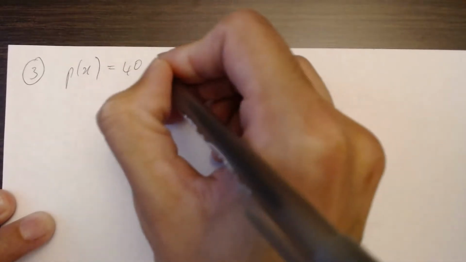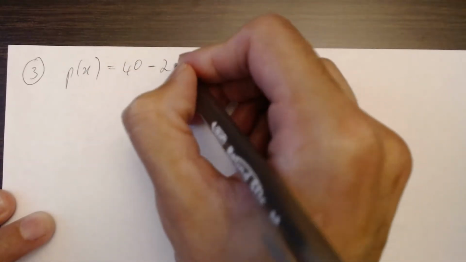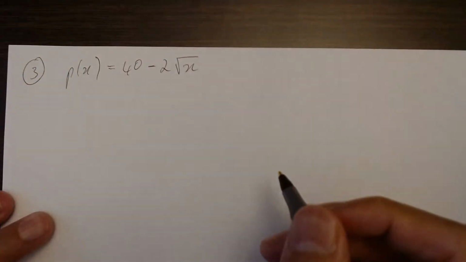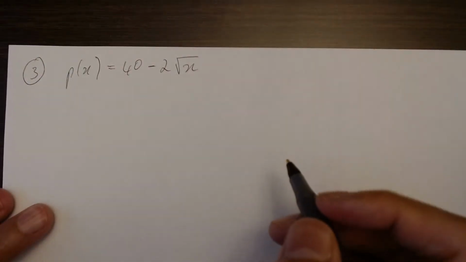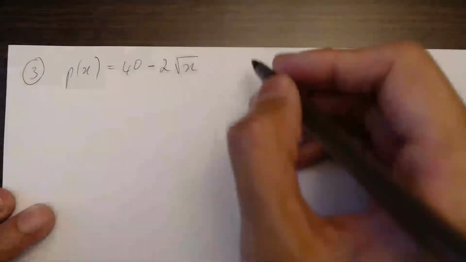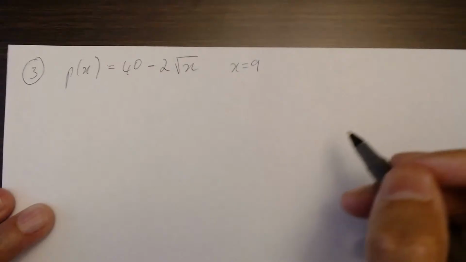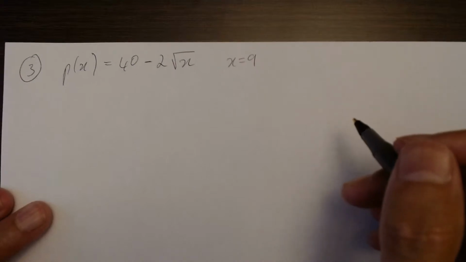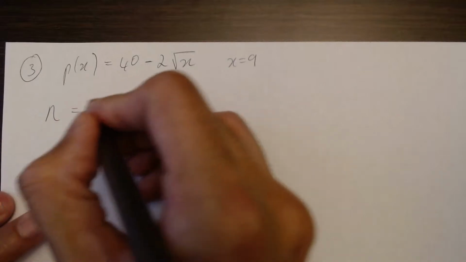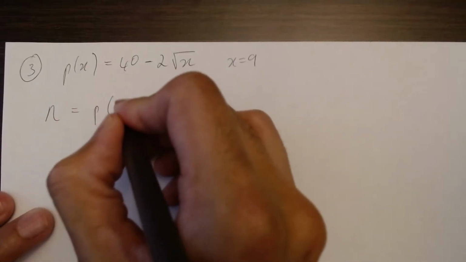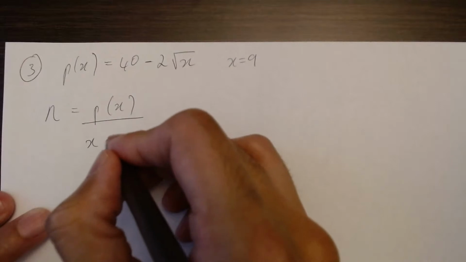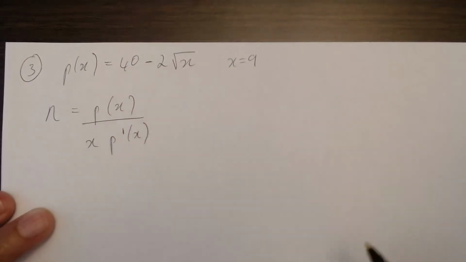Third question, I have a demand equation. And I need to find the elasticity of demand when x is equal to 9. I need to find whether the function is elastic or inelastic. So my elasticity of demand equation is just p of x over x p prime x.